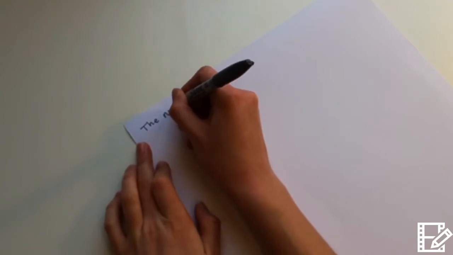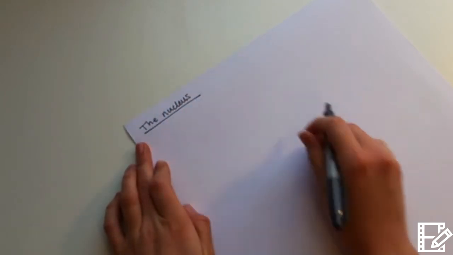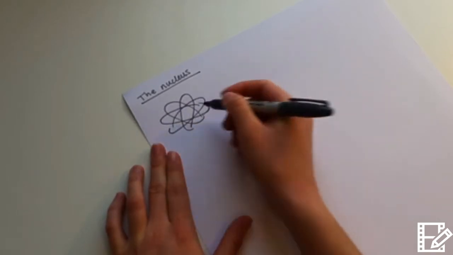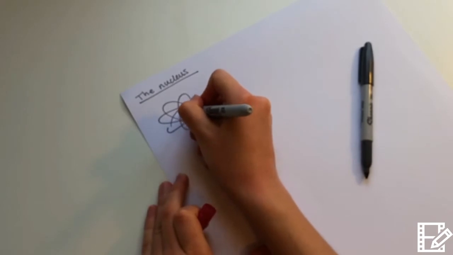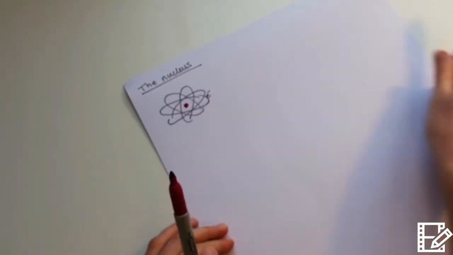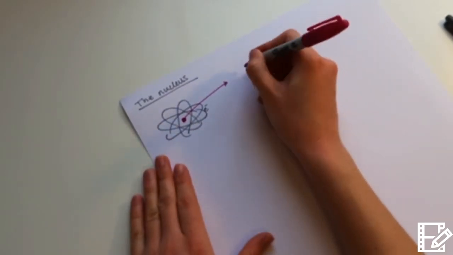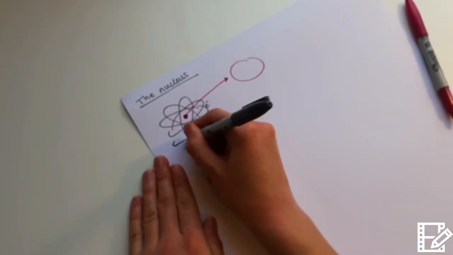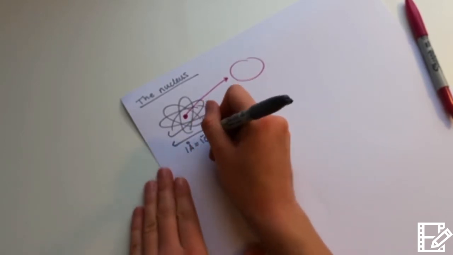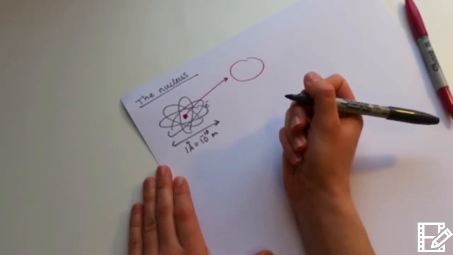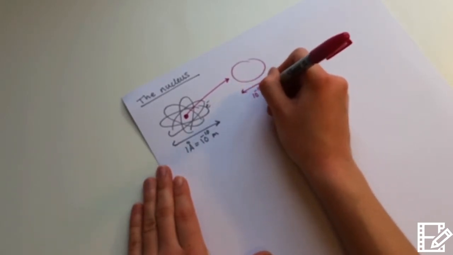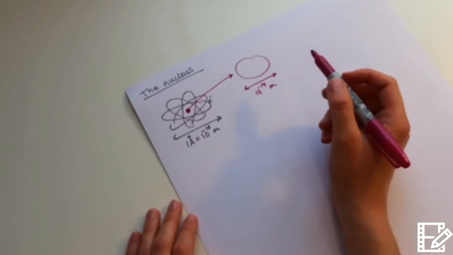So I'm just going to talk a little bit about properties of the nucleus. We all know in our regular atom we have orbiting electrons around a central nucleus. The nucleus is tiny compared to the size of the atom. The atom is about 1 angstrom in diameter, which is equivalent to 10 to the minus 10 meters. It turns out the nucleus is about 10 to the minus 14 meters. So it's actually 10,000 times smaller.